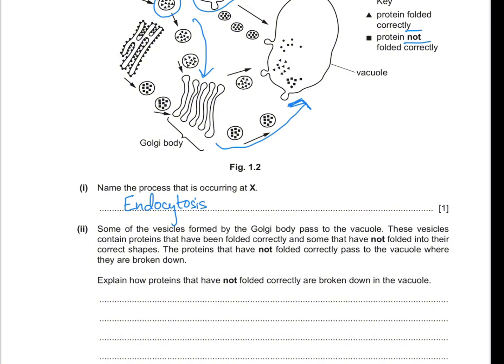Okay, so they are not folded correctly, which probably means that they don't have the right interactions that a protein's 3D structure, or tertiary structure, has, and this will be corrected by processing in the vacuole. Explain how proteins that have not folded correctly are broken down in the vacuole.